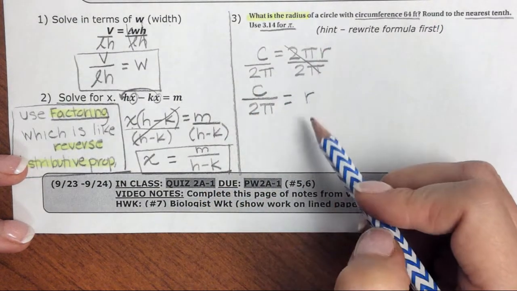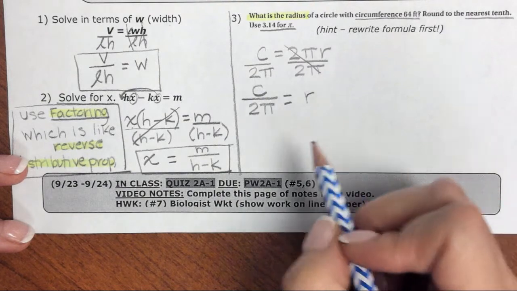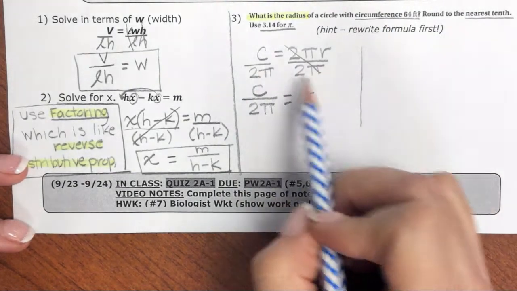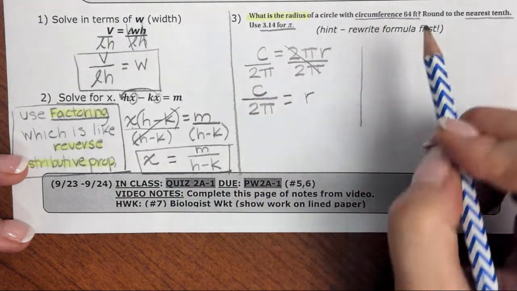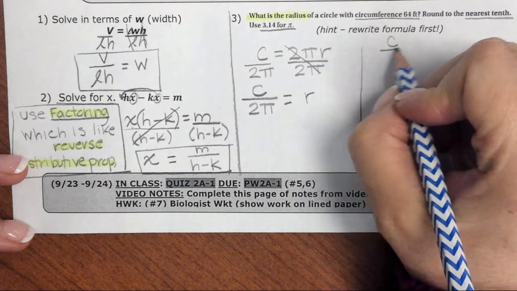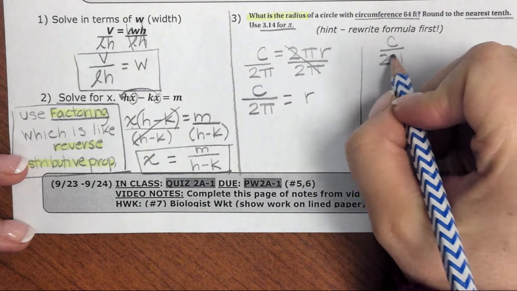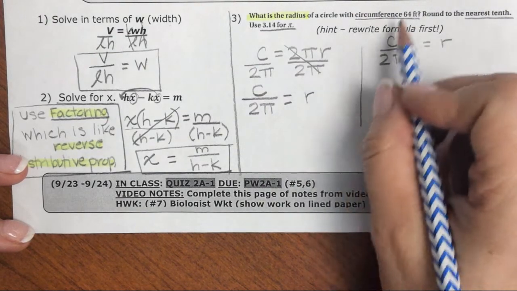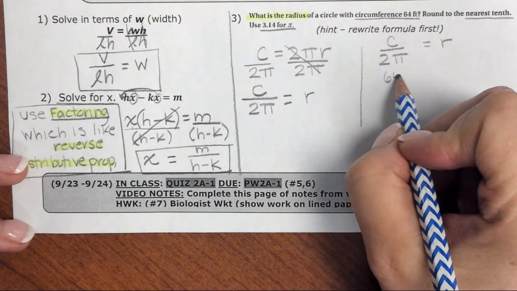So we've gone ahead and done our literal equation, but now we're going to apply it. So I'm just going to draw a little line between my work. I'm going to go ahead and write my new formula over here, C over 2 pi equals r, and then I can just substitute in my values. C is 64.